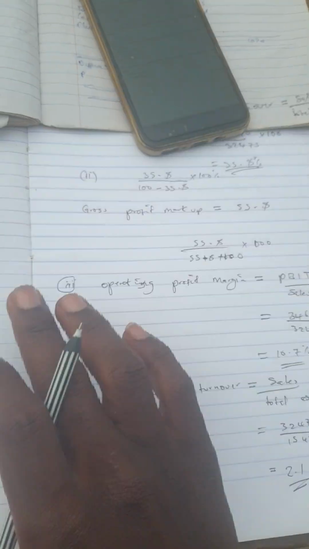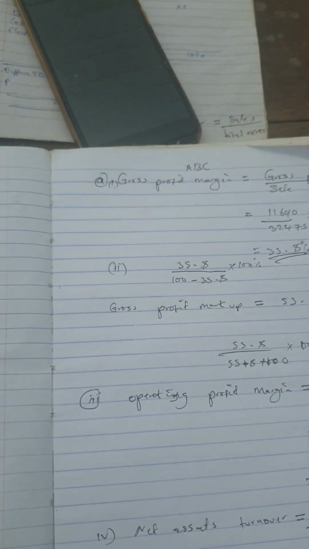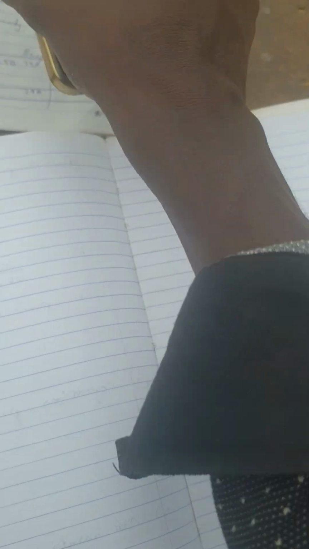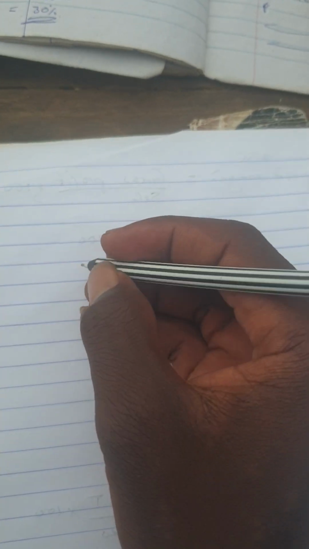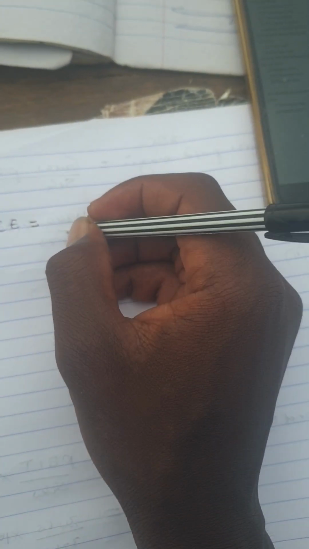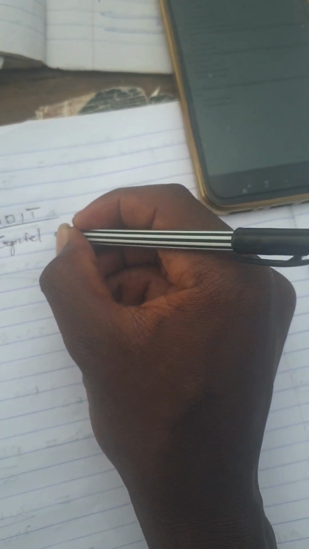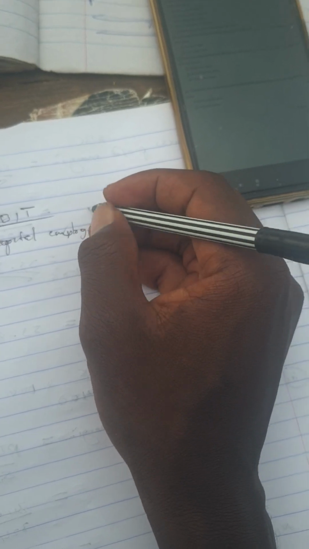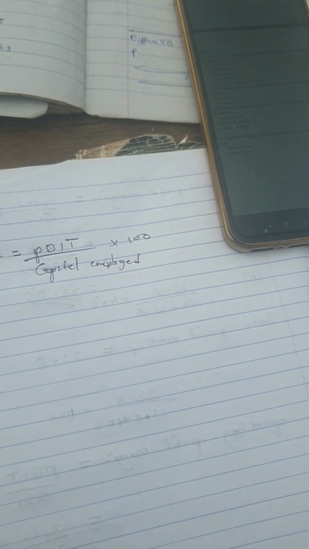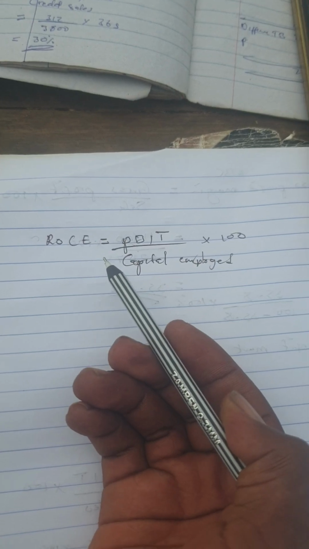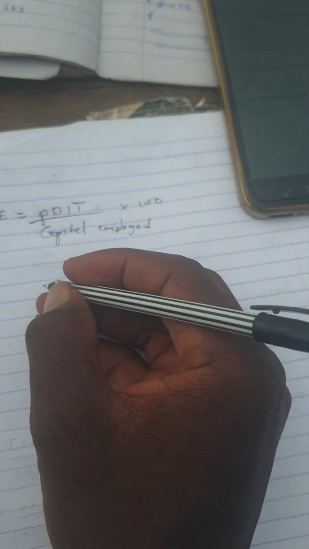Okay, we are still remaining with return on capital employed. I'm going to use the other page. Then for return on capital employed, this is profit before interest and tax divided by capital employed times 100%.